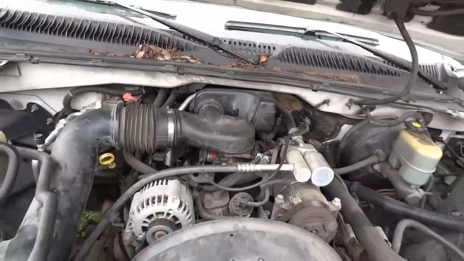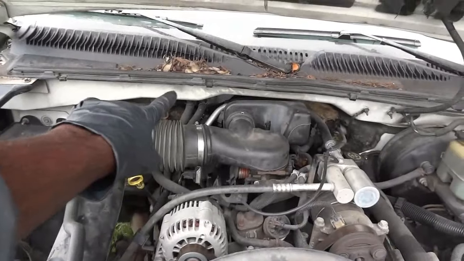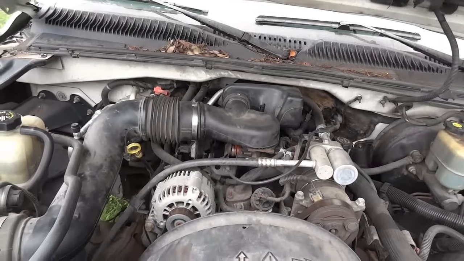So this is fixed, okay? We're gonna take this truck to the shop so we can fix that coolant leak, and this truck will be good to go. Okay.